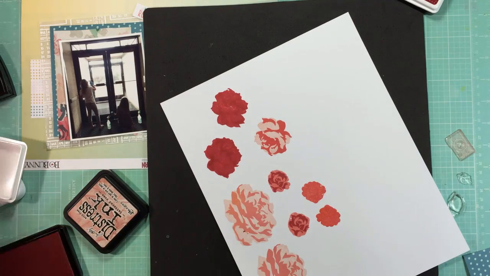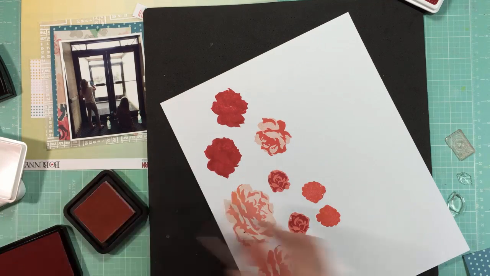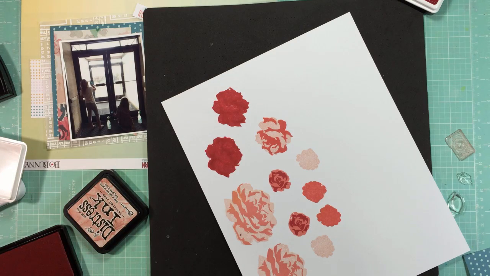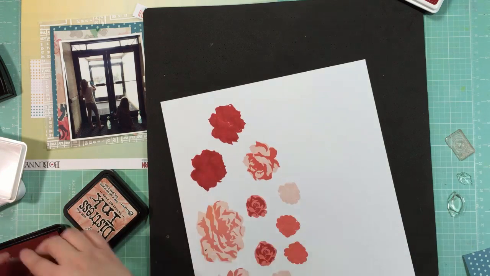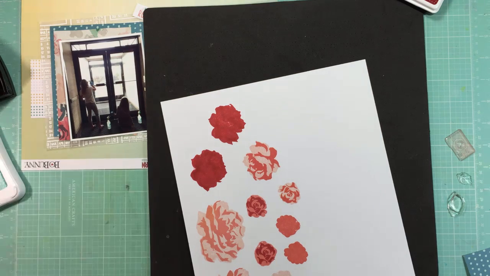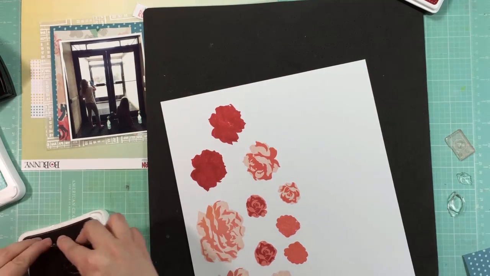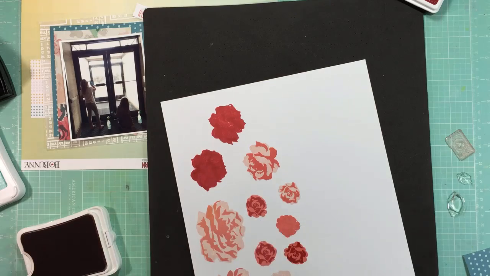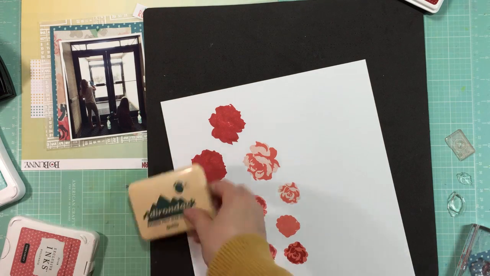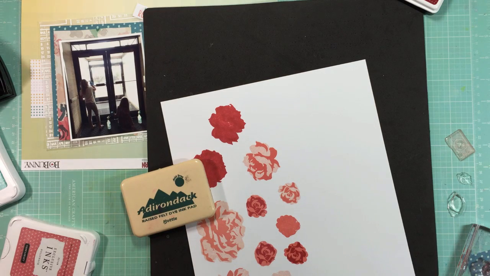And when they dry, dye inks soak into the paper and they dye it. That's why they're called a dye ink. And they spread out, and so you can almost hardly tell that they're stamped. They just look like they're printed pieces that I bought, like maybe from a Maggie Holmes die cut package or something. It's just beautiful.